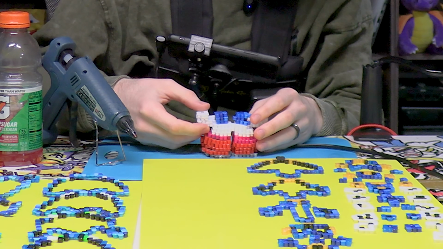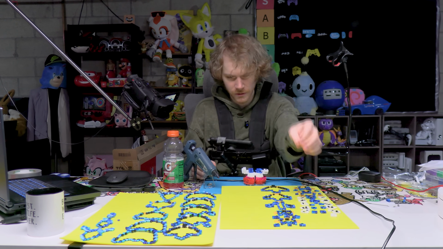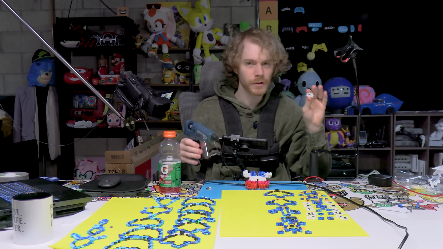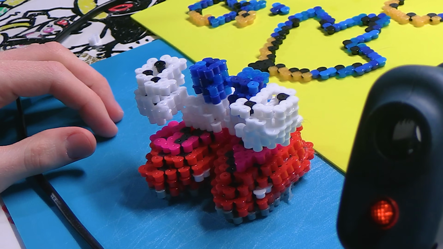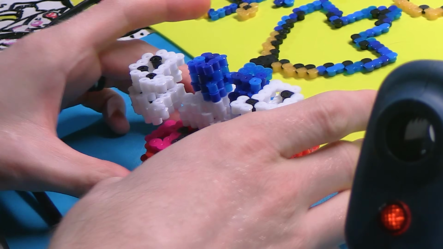All the off-screen segments with time lapses, I'm saying stuff like that for the full 3 hours, just so you're all fully aware. I'll tell you what, this is starting to look like a pixelized Sonic, which is crazy.